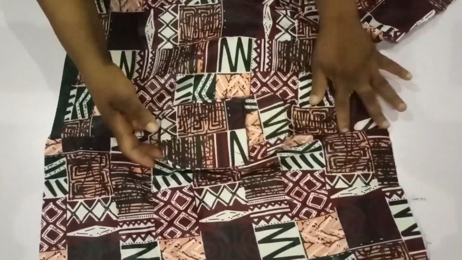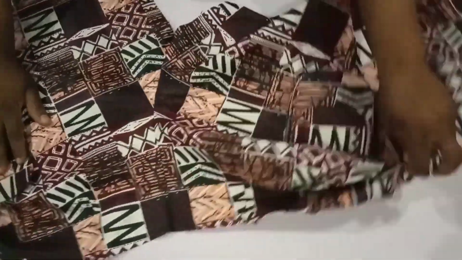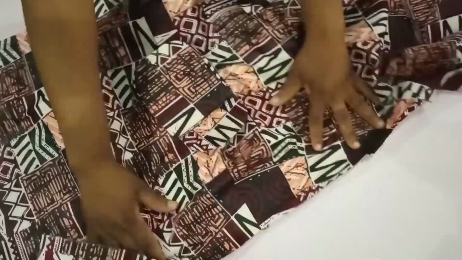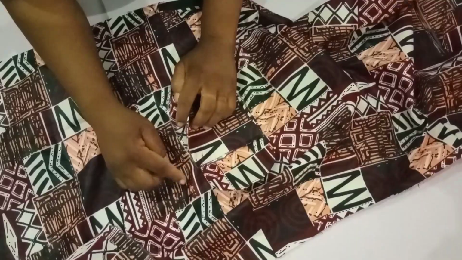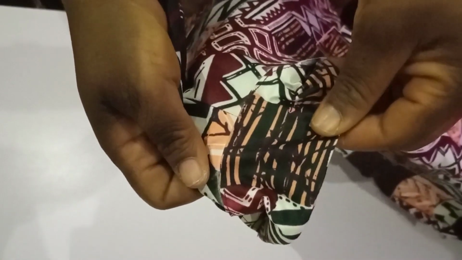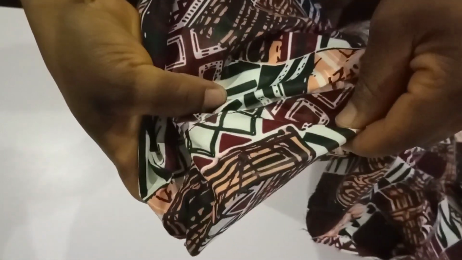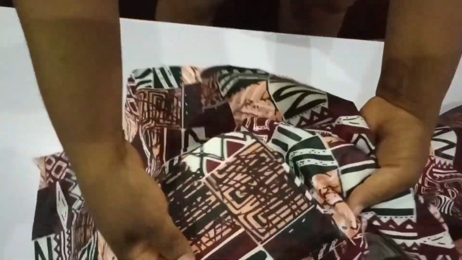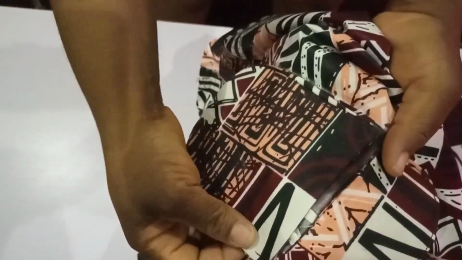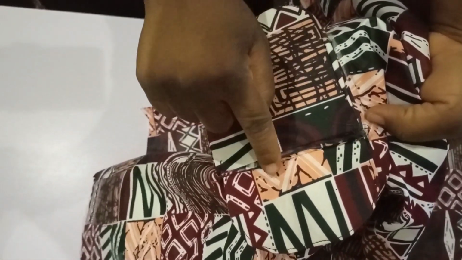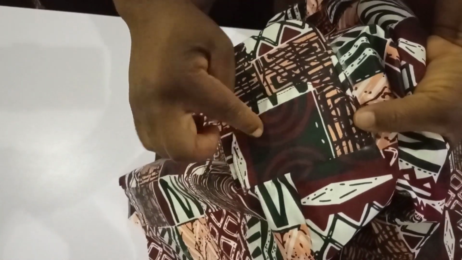So I'm done inserting the pockets. I just sewed it with 1/4 of an inch round on top of the sketch I made earlier. So the cover part I just sew in 1/4 of an inch, turn it and top stitch on it.